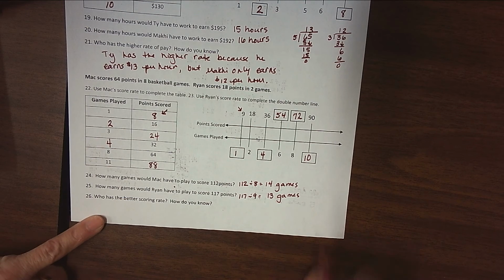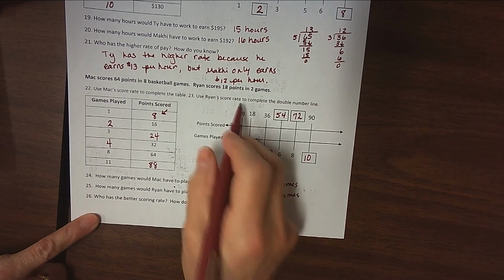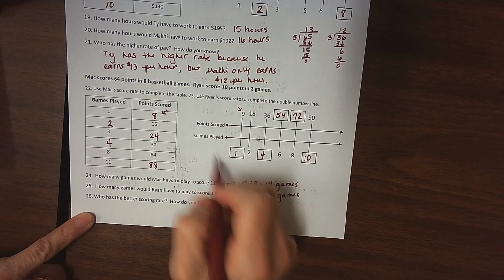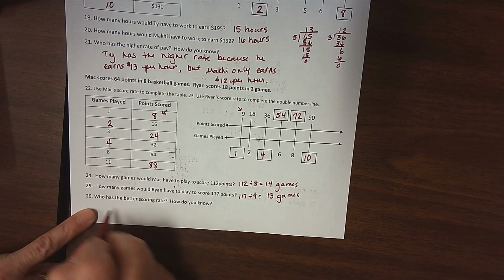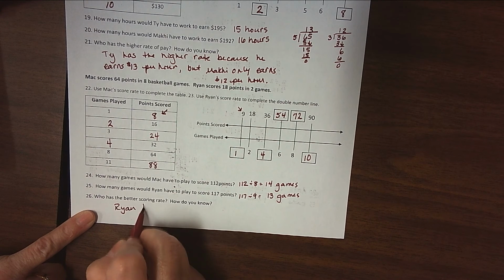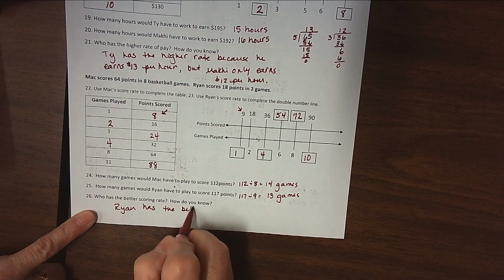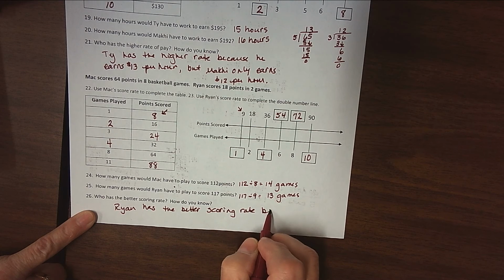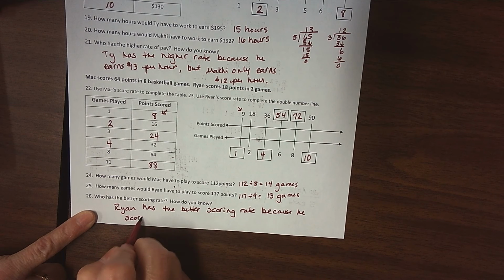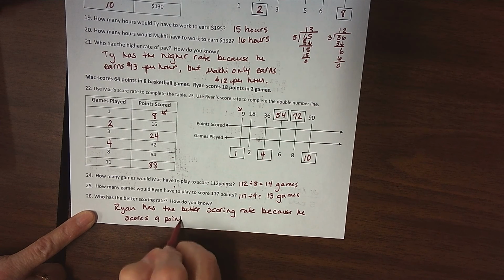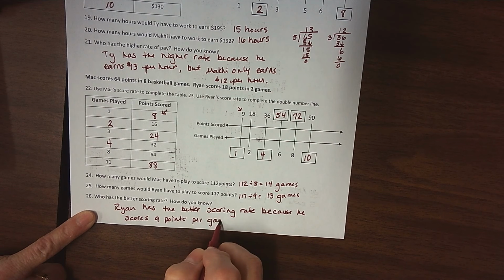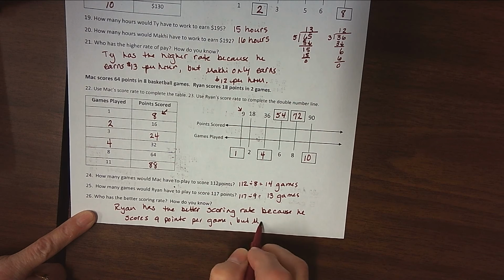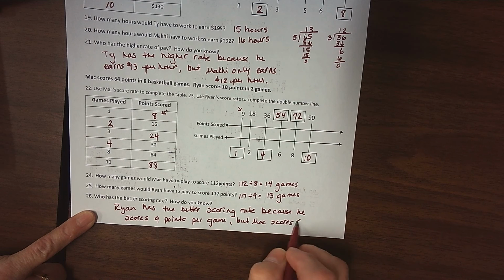But I always like to go back to the unit rate. So we know that Ryan has the better scoring rate because Ryan scores 9 points per game while Max only scores 8 points per game. So Ryan has the better scoring rate because he scores 9 points per game, but Max scores 8 points per game.